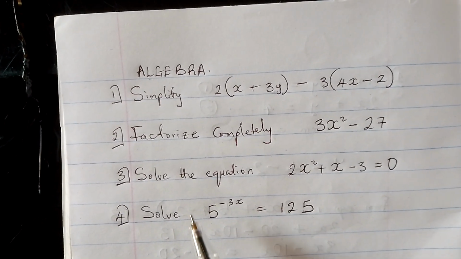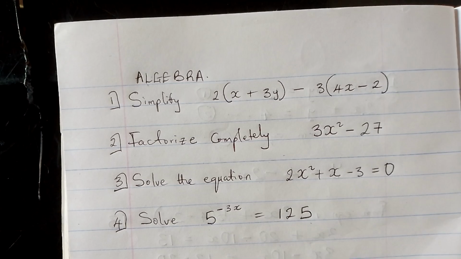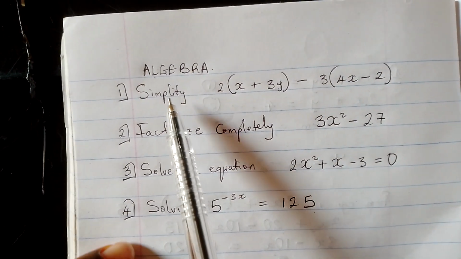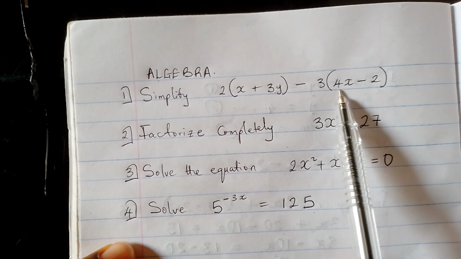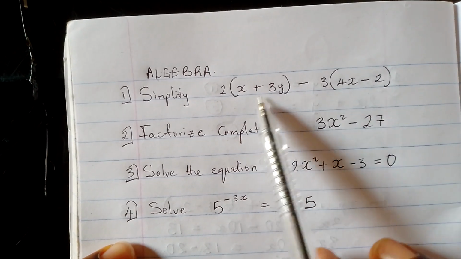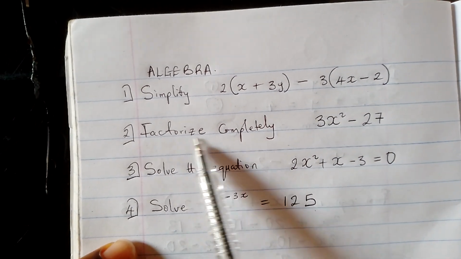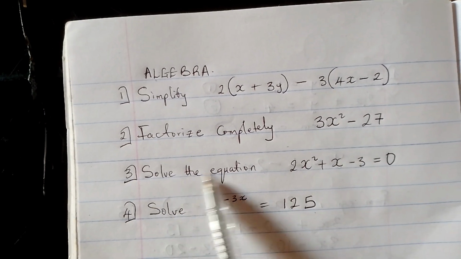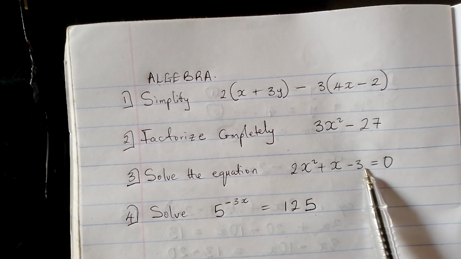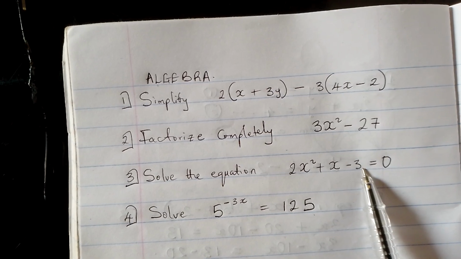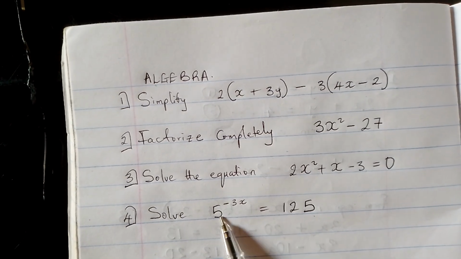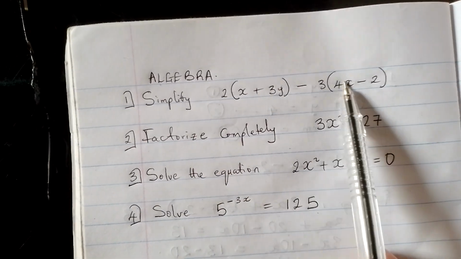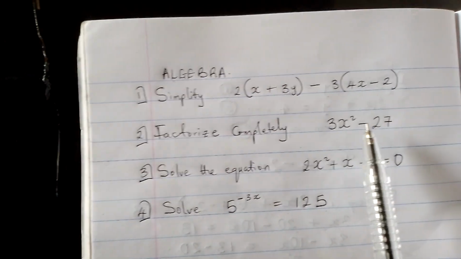Today we are going to do an algebra. This is the GCE exam 2023. In this algebra we are going to simplify by opening the bracket and collecting items. Then we are going to factorize everything completely, and we are going to solve this equation, and thereafter, the last part, we are going to solve this equation. So first of all, let's start with simplifying this.